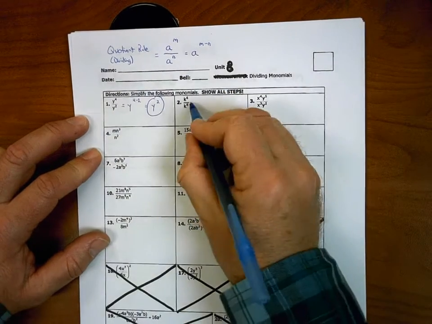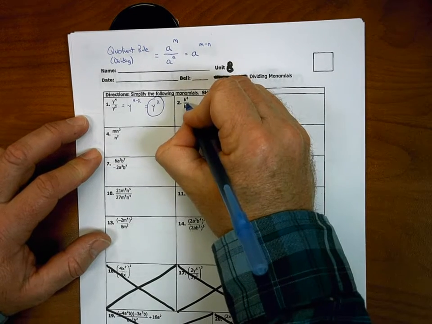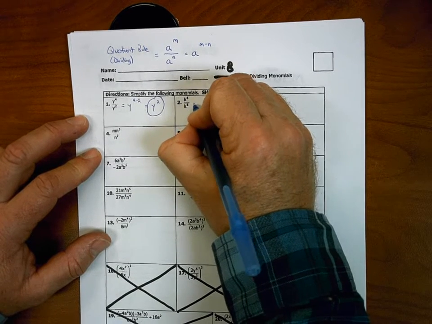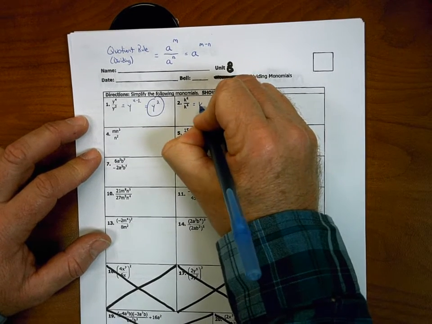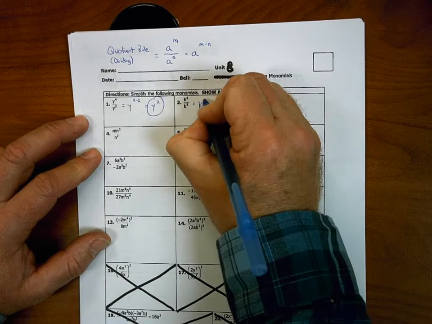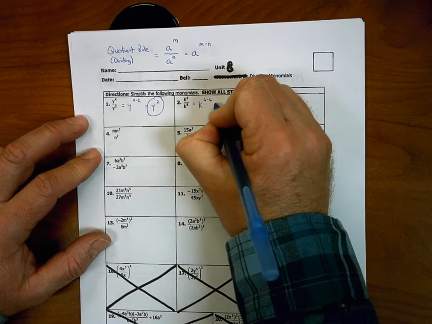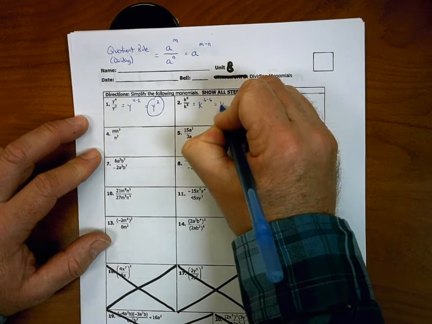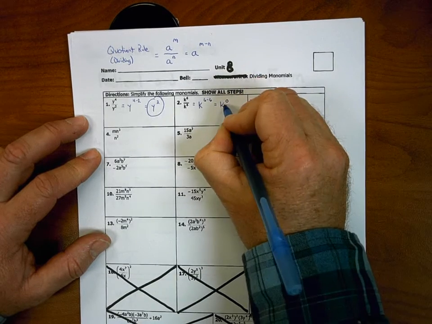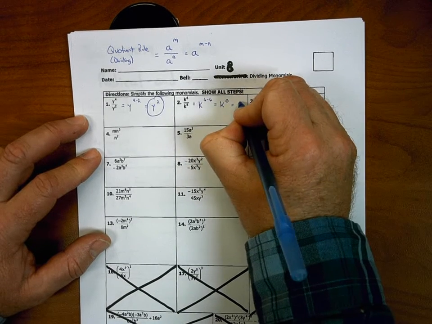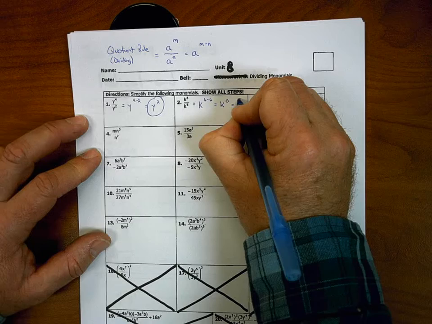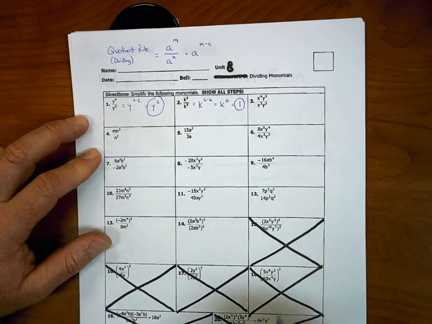Okay, number 2, same idea, k to the 6 divided by k to the 6. Using the quotient rule, we keep the base, which is k. We subtract the exponents, so that gives me k to the 0 power. And then the 0 power rule says that that makes the final answer equal to 1.